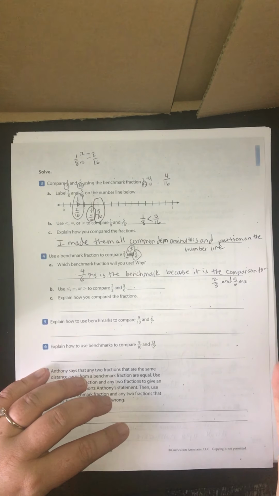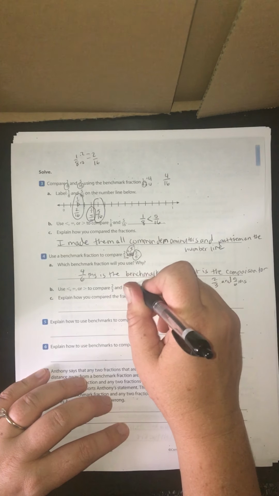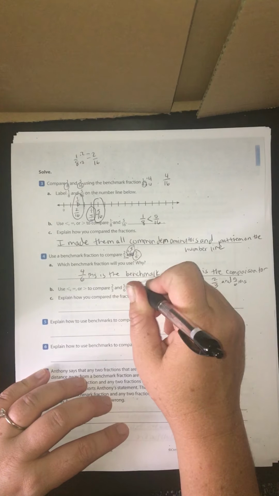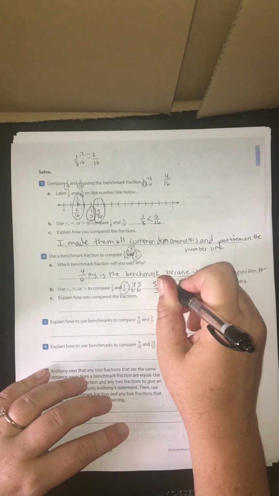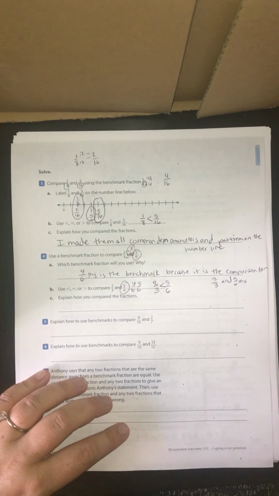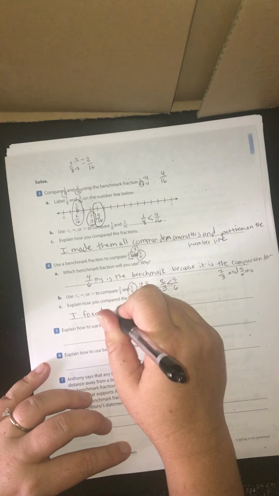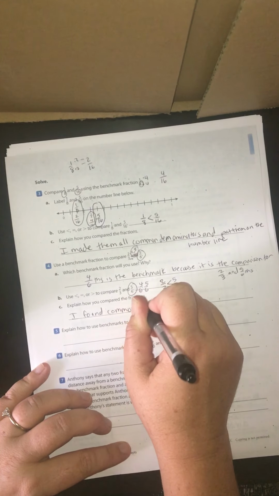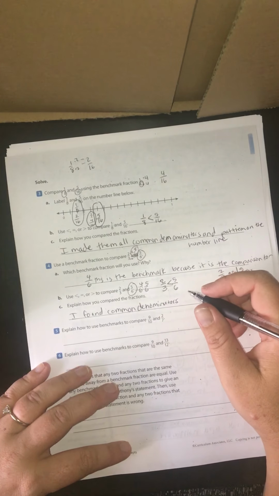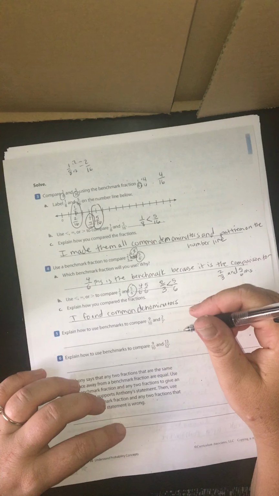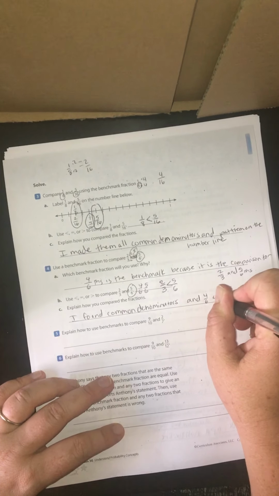It's close to both, right? So if we have to compare them, I just said 4/6 and 5/6. So if we have 4/6 and 5/6, 5 is going to be bigger. So we're going to say 2/3 is less than 5/6. Okay, how did I compare them? I found common denominators. And 4/6 is less than 5/6.